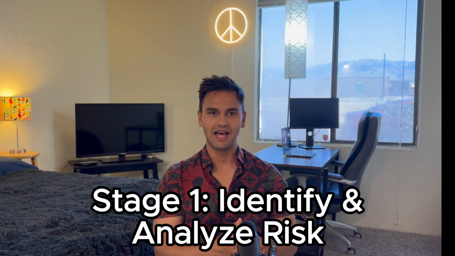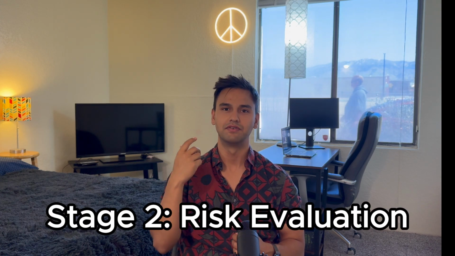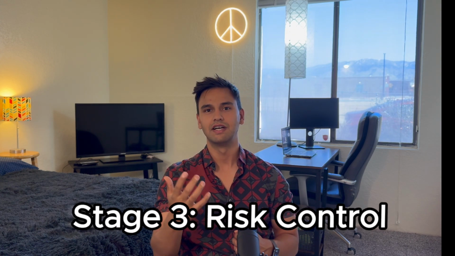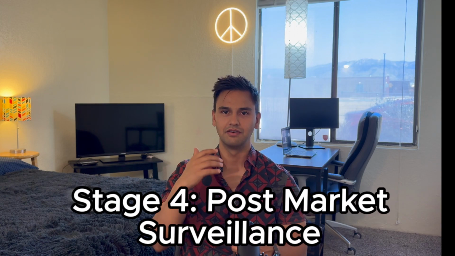And before we talk about the four stages of risk management, the four things that you need to understand in risk management are the following, so please pay very careful attention. The first one being risk analysis, right? And then we have risk evaluation, we have risk control, and then we have post-market surveillance. But let's start with risk analysis.